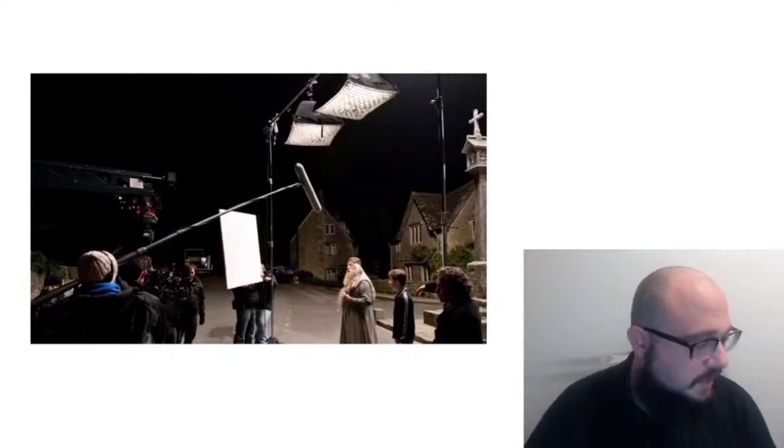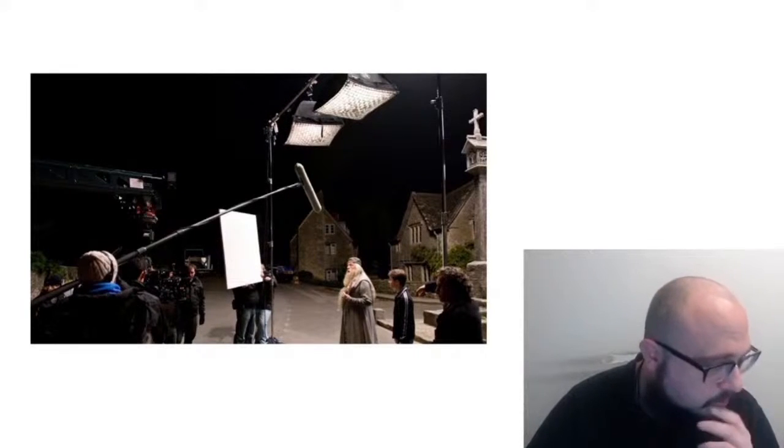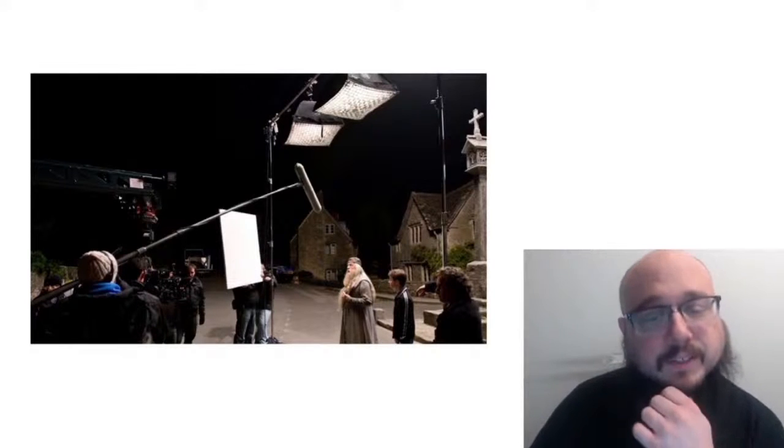So now we got bounce lighting. Bounce lighting is used to create a larger area of an evenly spread light. It can bolster any kind of film lighting and highlights the subject without shining directly on them. I was reading that off some notes.